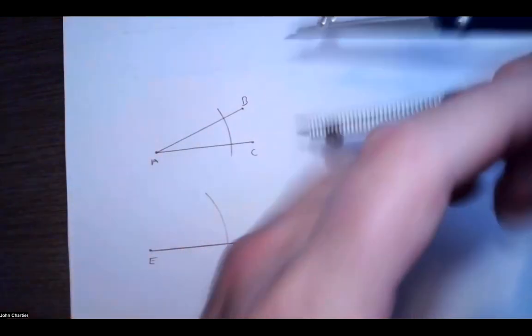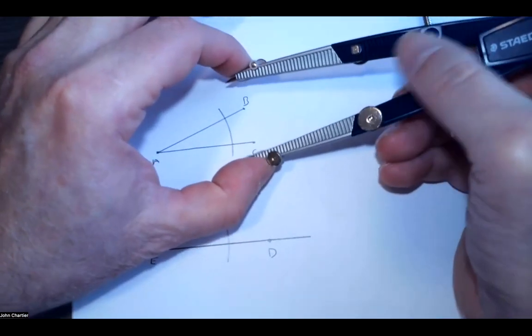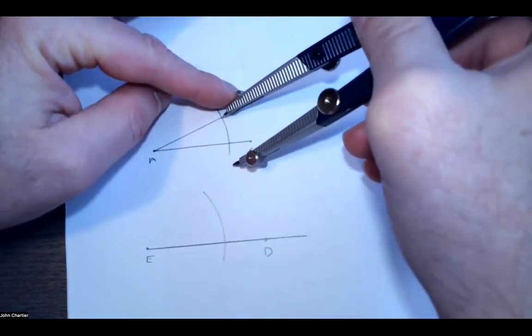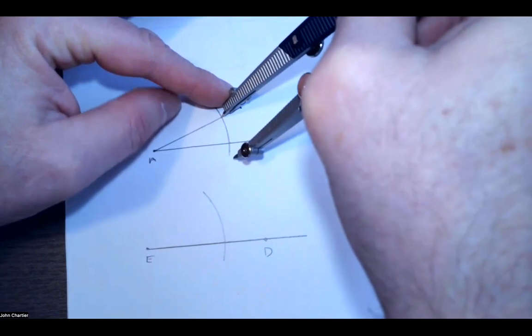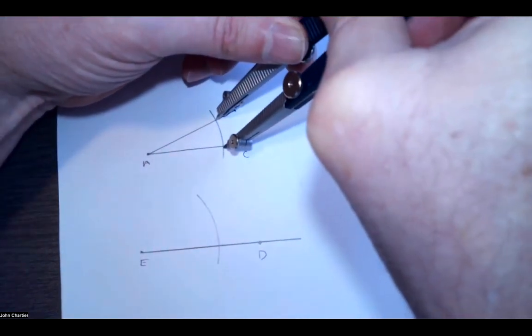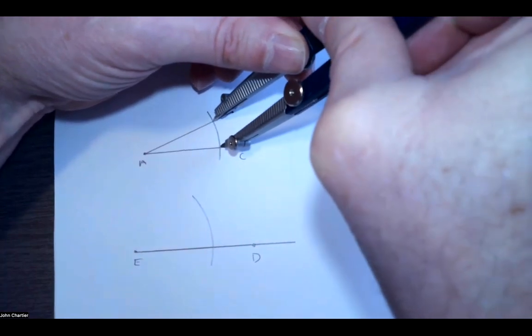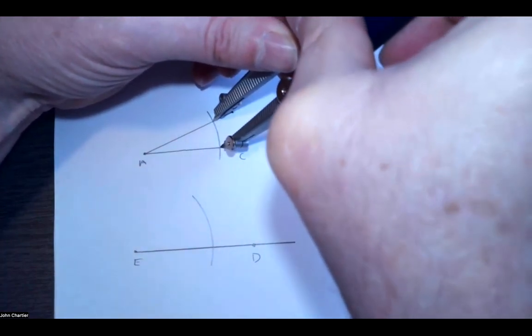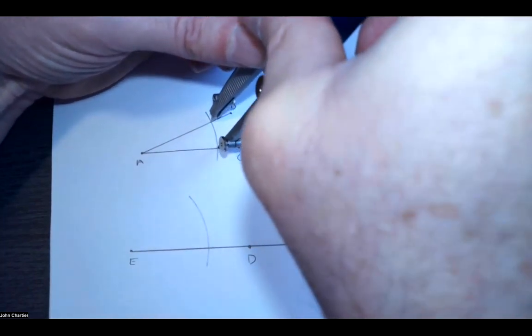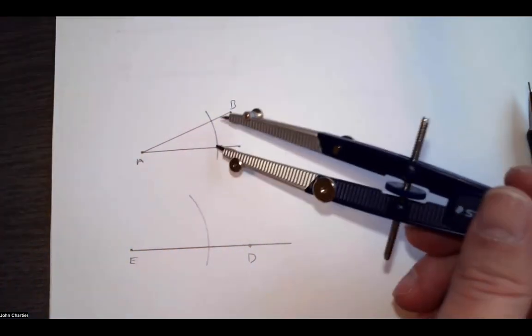So I'm going to have to close my compass this time. I'll close my compass until I actually get that distance, putting the pressure on the point and then closing the distance down. Hopefully you can see this. And then I'm going to draw a little tiny arc just to confirm that I do in fact have that distance. And I do. It's not necessary to draw that arc, but I just want to make sure it's there.